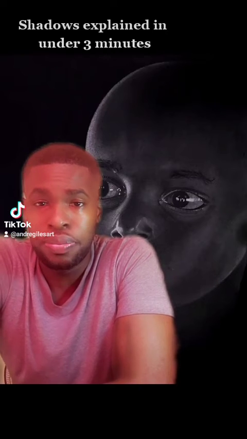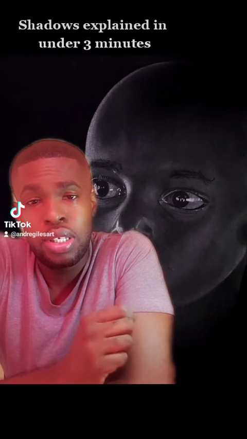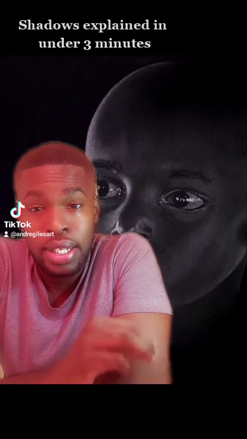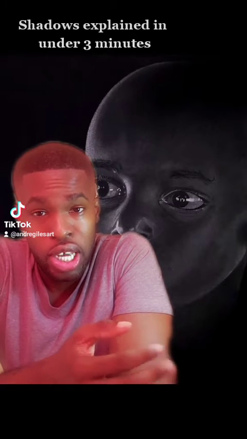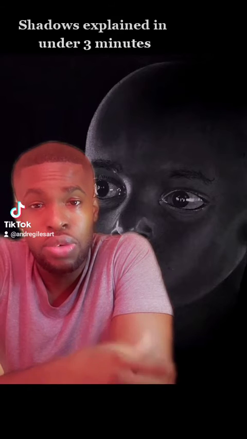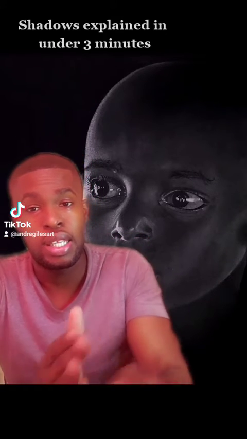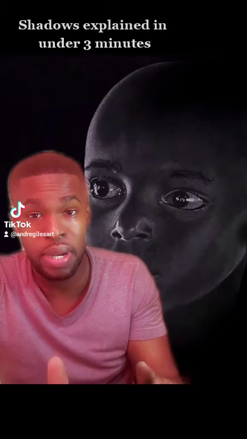Shadows. Something that a lot of persons don't realize or probably just never picked up on is that there are layers to a shadow. Now what is a shadow? A shadow is the result of an object coming between a light source and its trajected pathway.